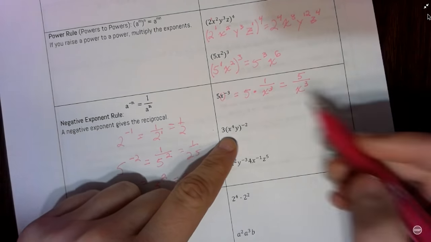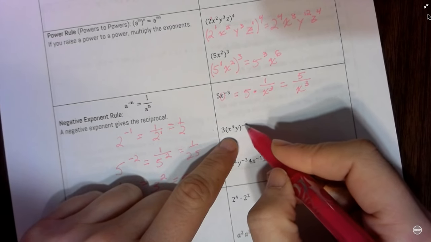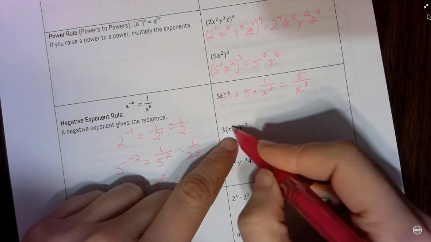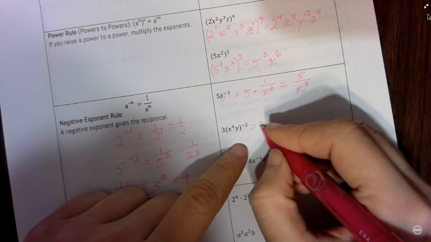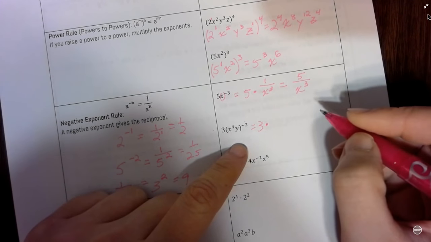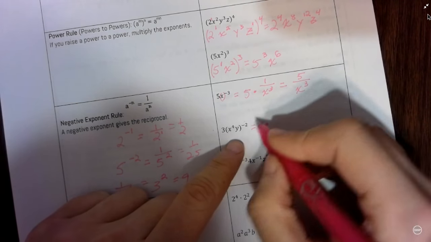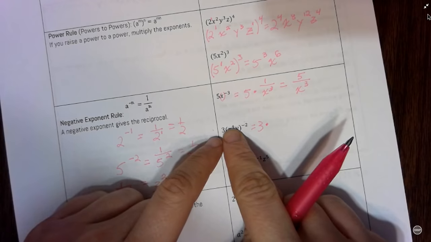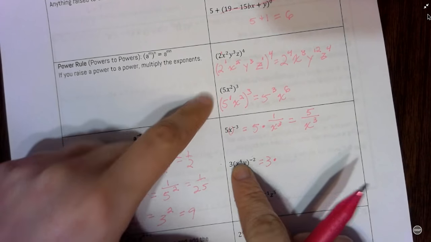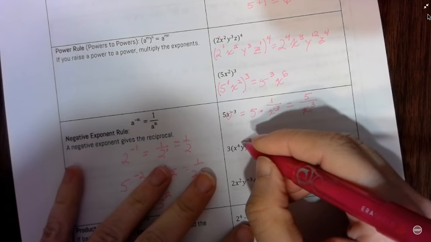Or we can try this one. So this negative 2 goes to both of these, the x and the y, but it does not go to the 3. So I have 3 times, and then, oh, check this out. So here, see how we have a power to another power? Just like here. So let's do that first. Let's take care of that power rule.